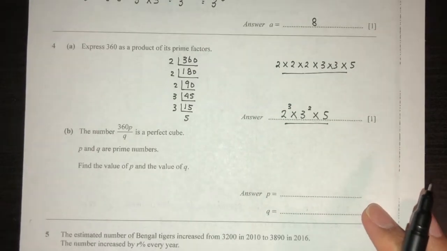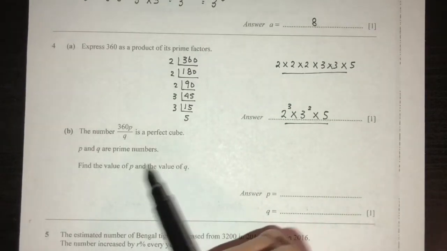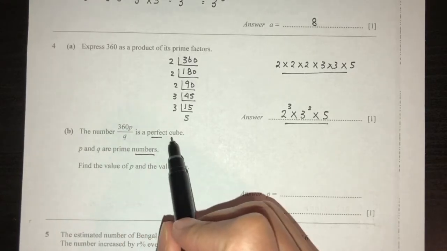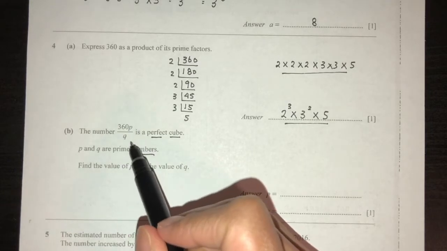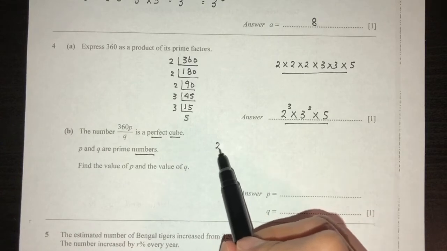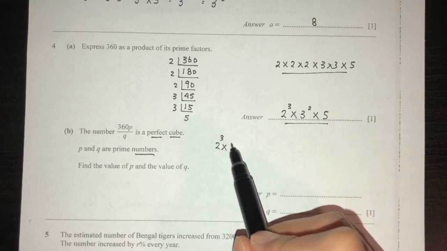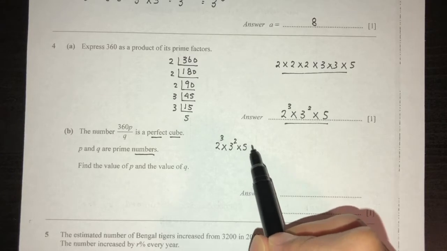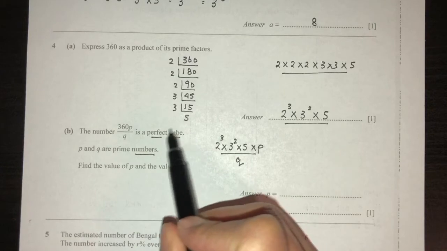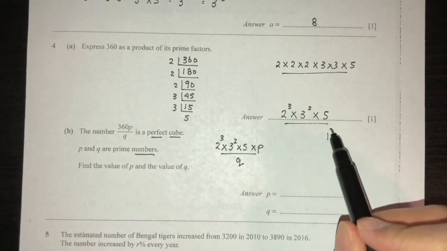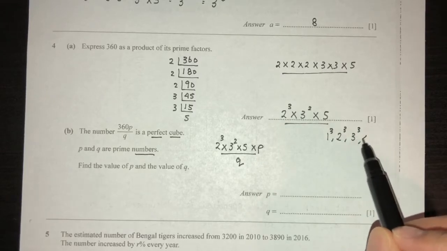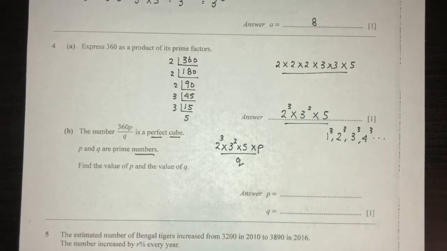Now for part B, we have to find the numbers p and q, which are prime numbers, and this thing is a perfect cube. So how can you make this become a perfect cube? So we know 360 is 2 power 3 times 3 power 2 times 5 times p divided by q. Now what is a cube number? Cube number is basically 1 cube, 2 cube, 3 cube, 4 cube, and then keep going on.